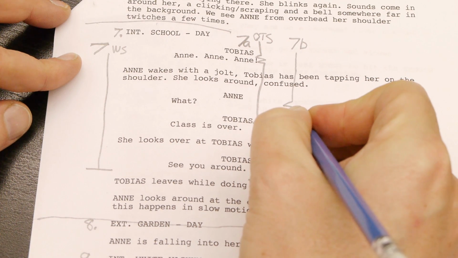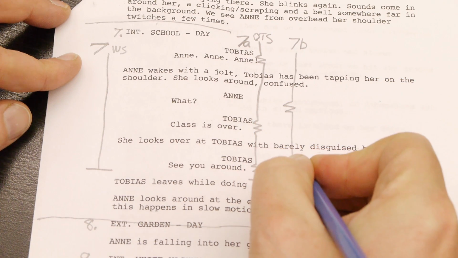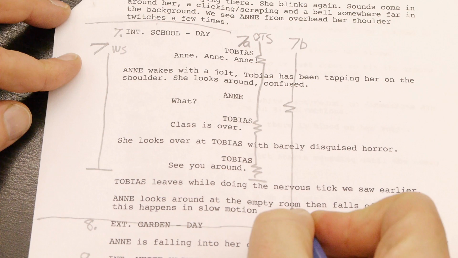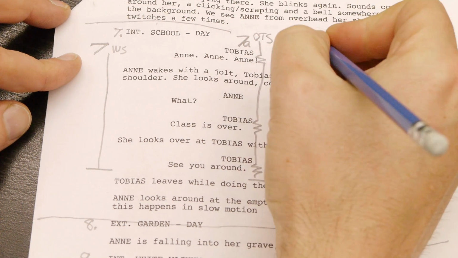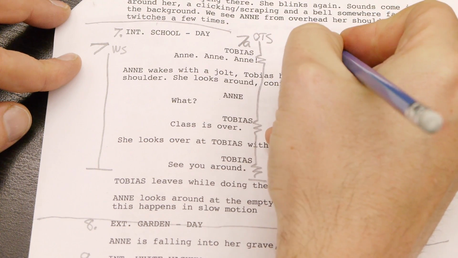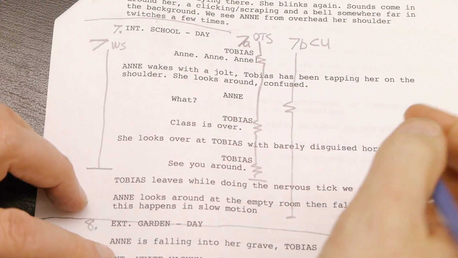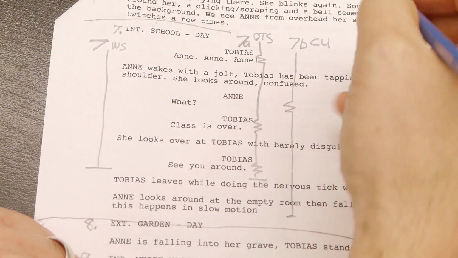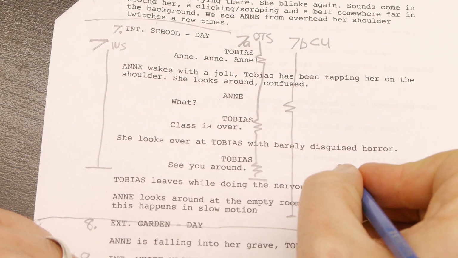So here's the next sort of close-up on Anne. And again, I draw a line down, a squiggly mark beside Anne, and I end it, and then I put a CU for a close-up. So right away, I've got my wide shot, over the shoulder shot, and a close-up shot, and I see exactly what's going on.